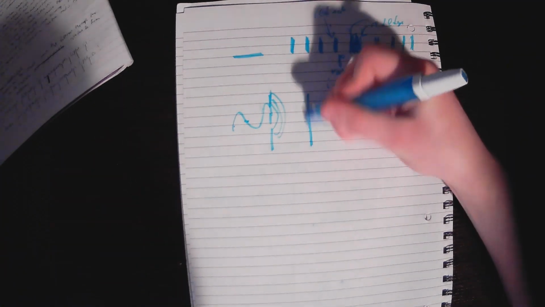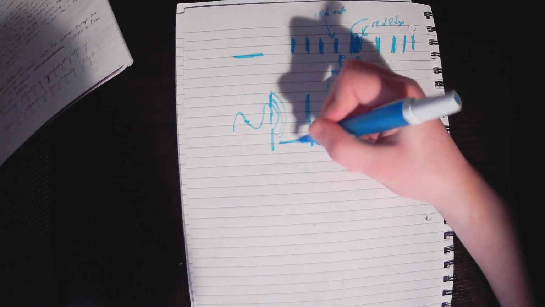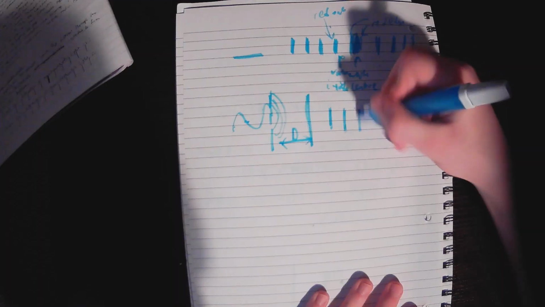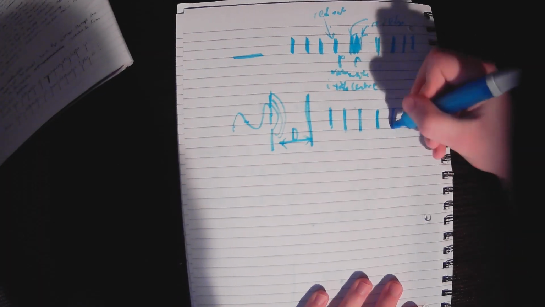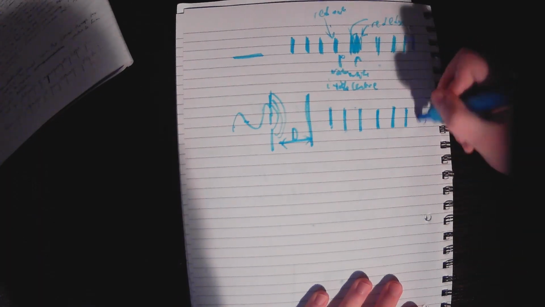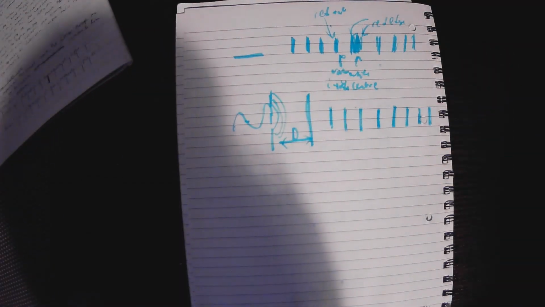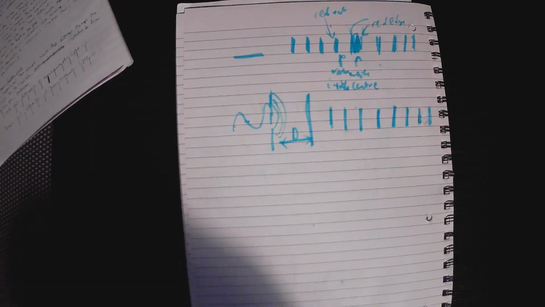The wave pattern that we'll get on a screen over here, which is a distance big D away, is very similar to that of single slit diffraction, except there's no double width central maxima. Every maxima is the same width.